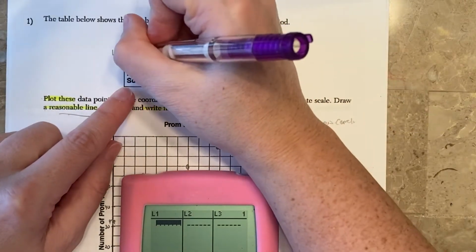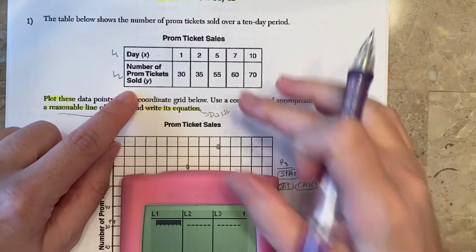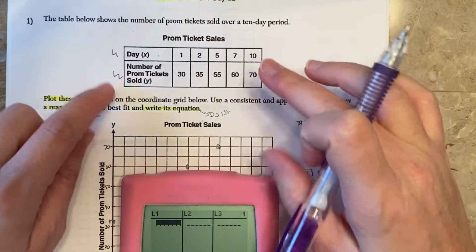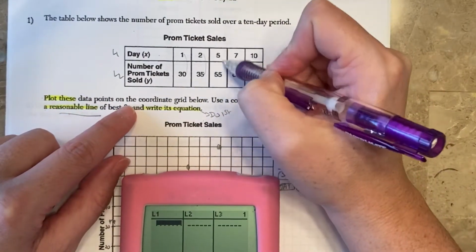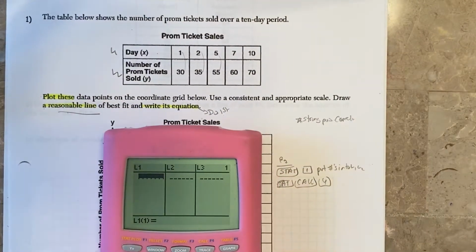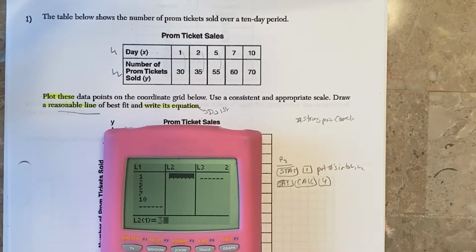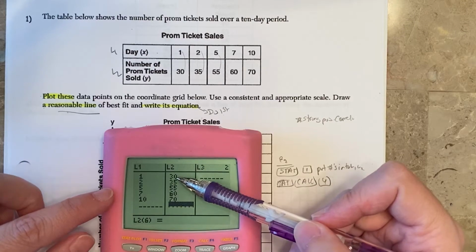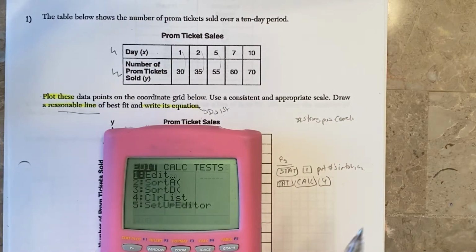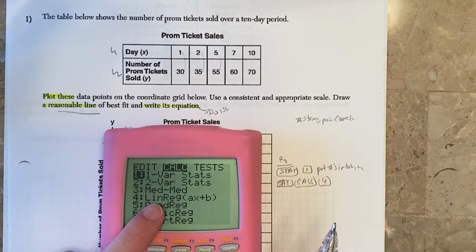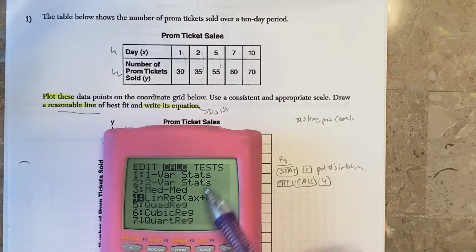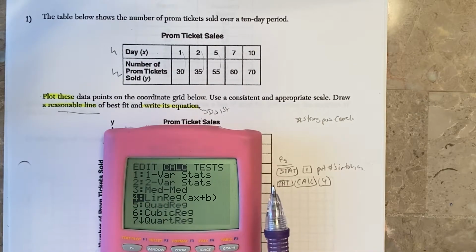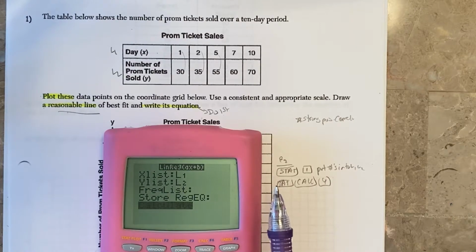Okay, so we have stat 1. Remember, you have to put these in L1, you have to put these ones in L2, and they have to go in this specific order because you have to have the corresponding numbers matching. Okay, so we have 1, 2, 5, 7, and 10. And then for the next one, 30, 35, 55, 60, and 70. So just make sure, 1, 2, 5, 7, 10. 30, 35, 55. Okay, so we are good. So then stat calc, remember we're going to 4 today. So usually we use 1, but the linear regression, which is your line of best fit, is 4. So we go down.